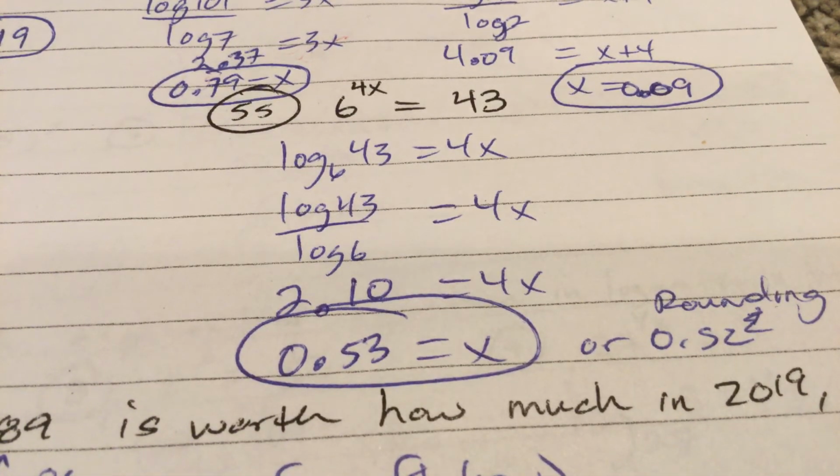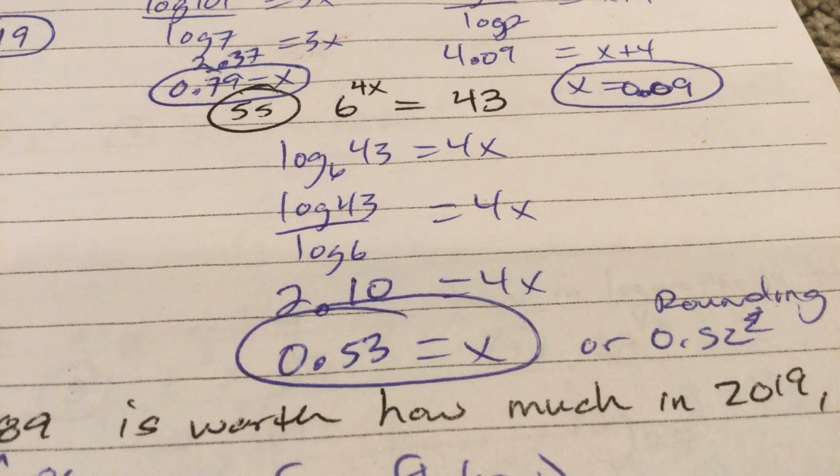This next one, log base 6 of 43 equals 4x. Log 43 divided by log 6 is 2.10. 2.10 equals 4x. Divide both sides by 4. X is 0.53.